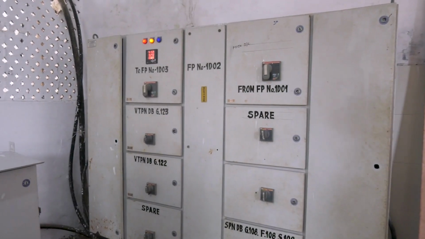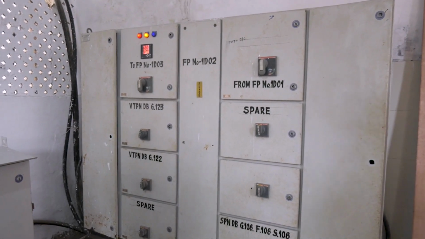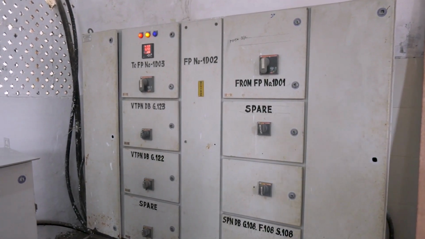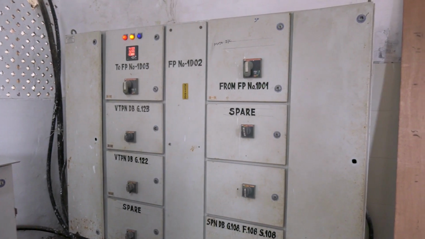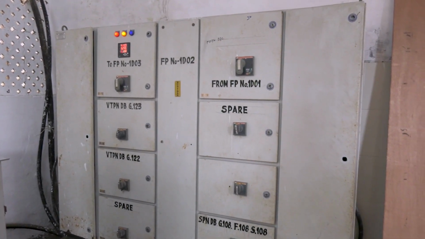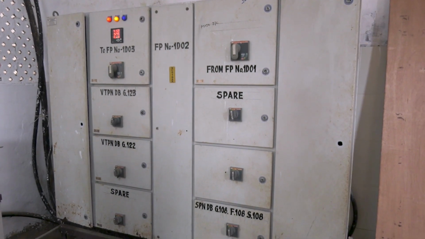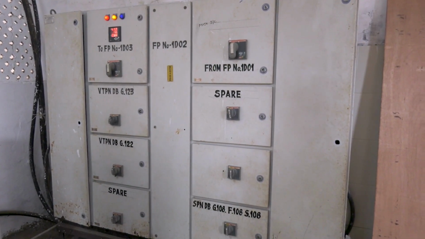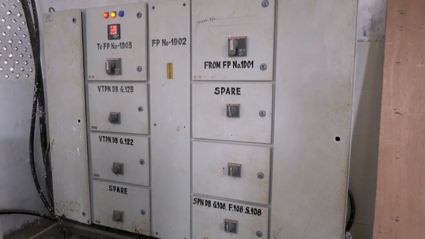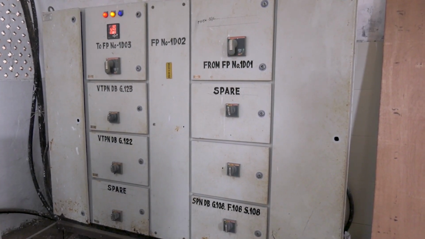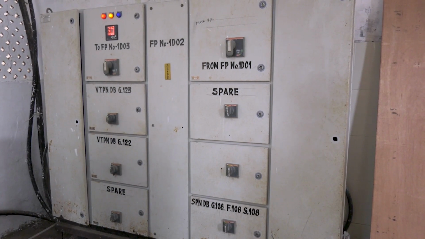Now, let us observe this LT panel for the hostels, which plays a critical role in distributing electric power to various loads within the building. Each compartment is meticulously labeled for specific load designations or functions, indicating power feeds to and from different distribution points and equipments. This panel is equipped with switches and breakers for each load, providing necessary control and protection for the electrical circuits.